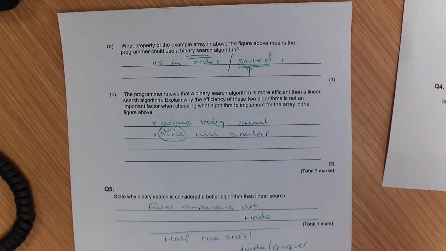With a binary, I'm halving it each time, so it's going to be a lot quicker. What if the number you want is the first number in the... This is why it doesn't matter, because if it's small lists, it doesn't matter. But even so, you've just got to acknowledge the size of the list. And talk about, if you've got 2 lists that are very small, the runtime will be similar. That's why I put a ring around that. Alright?